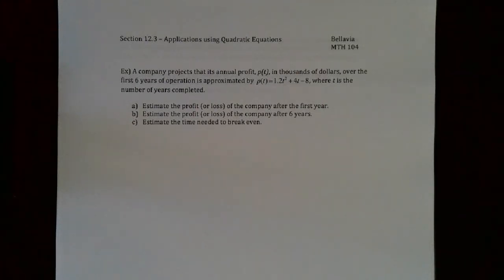So far you've seen different ways of solving quadratic equations. We solved them by factoring, we solved them by completing the square, we also solved them by the quadratic formula. So make sure that those are all different ways you can solve a quadratic equation. Here we'll use some of those methods as we go through and answer these questions.